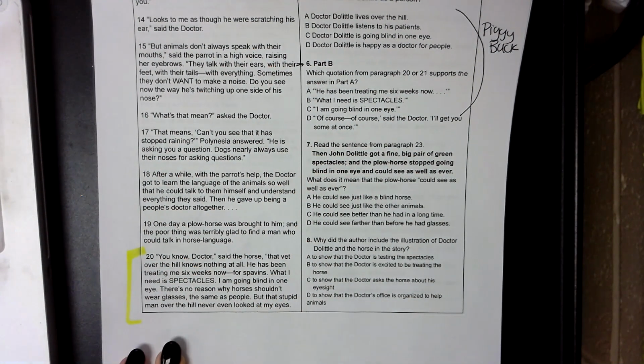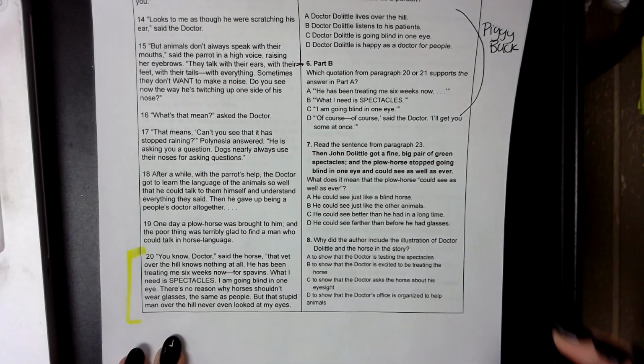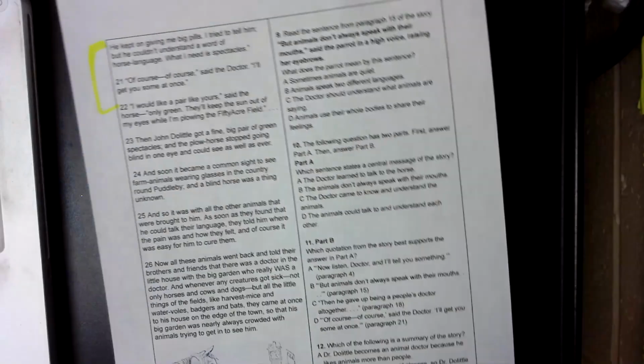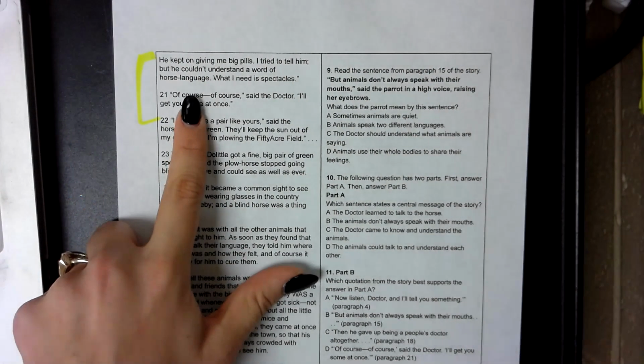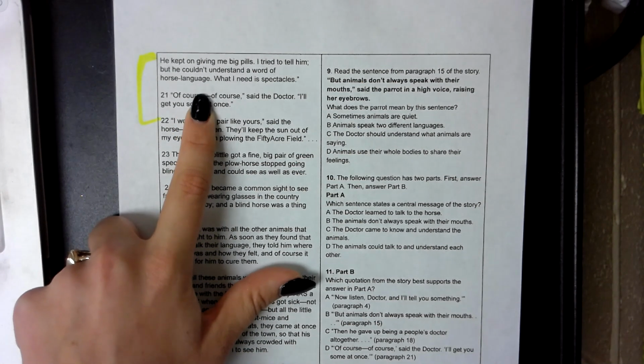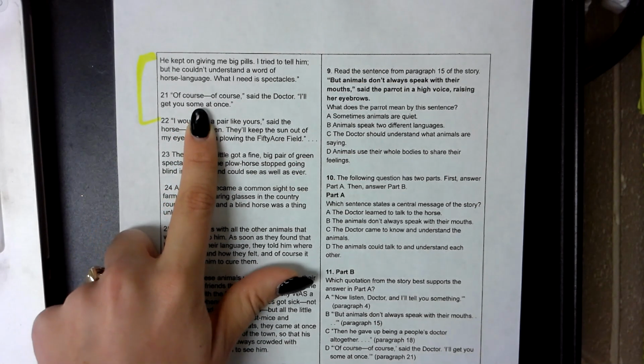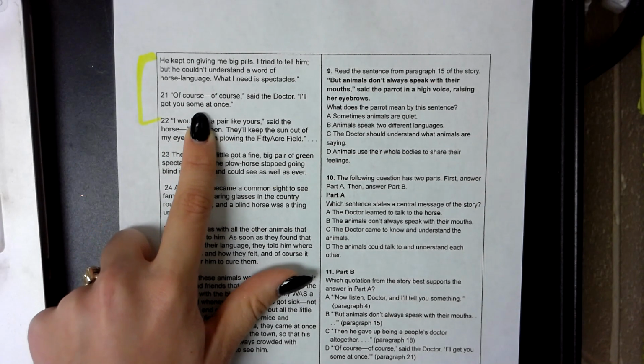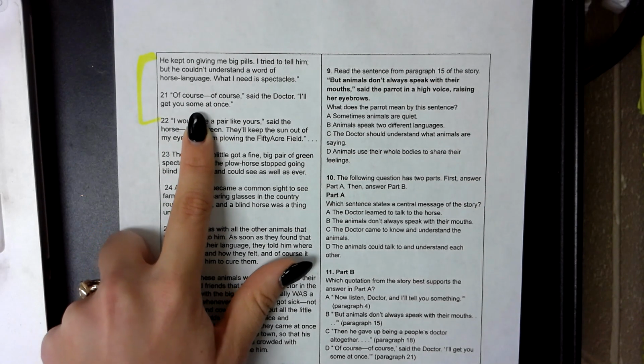You know, doctor, said the horse, that vet over the hill knows nothing at all. He has been treating me 6 weeks now for spavins. What I need is spectacles. I am going blind in one eye. There's no reason why horses shouldn't wear glasses the same as people. But that stupid man over the hill never even looked at my eyes. He kept giving me big pills. I tried to tell him, but he couldn't understand a word of horse language. What I need is spectacles. Of course, said the doctor. I'll get you some at once.